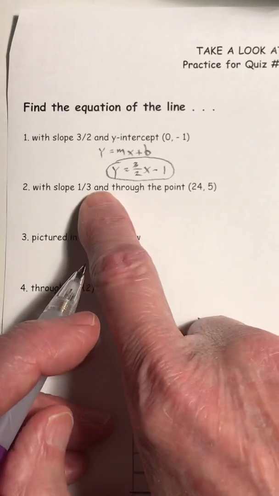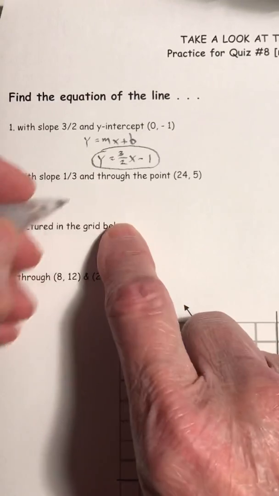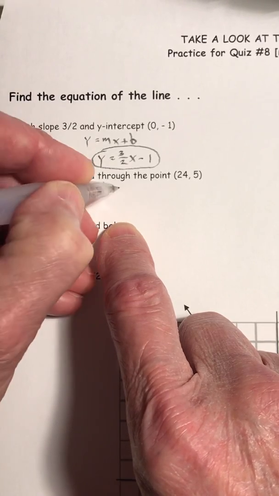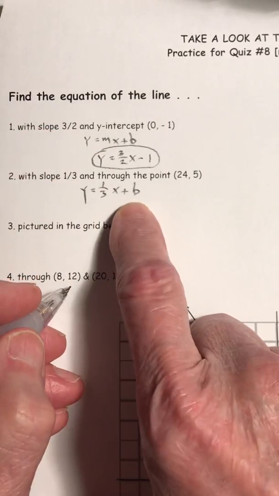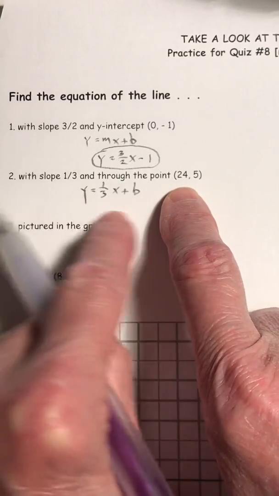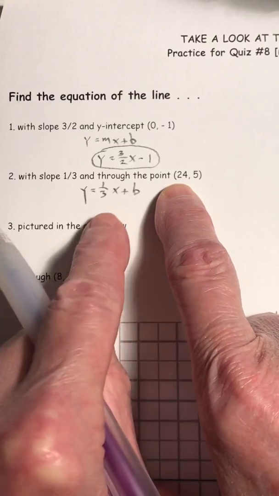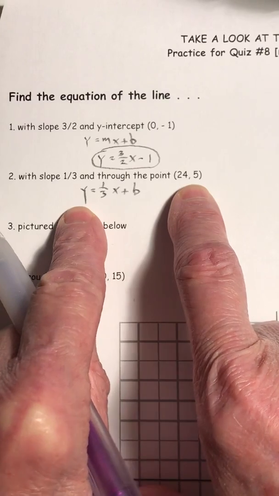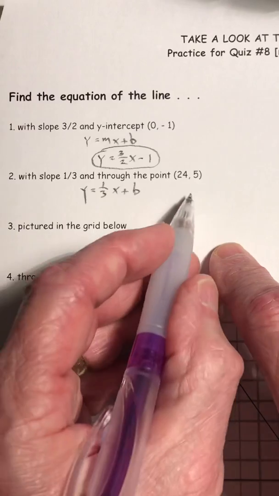Second question is just a little different, a little more work to be done. You're given the slope, so you can write a partial credit answer. y equals 1/3 x plus, I'll just put a letter b there for now. We want to get the value of b, so we use the fact that if we've got the right equation with the right b number, it has to be true that when you insert a 24 for x, the equation gives you back a 5 for y. So plug in these numbers for x and y and see what it looks like.